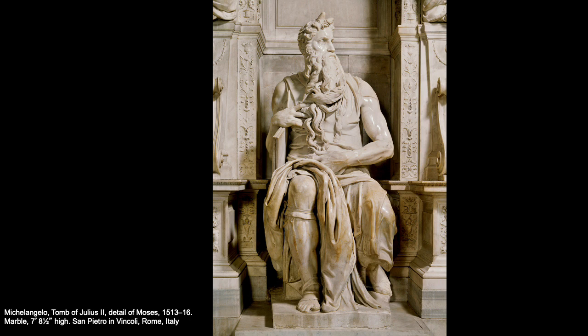Moses is depicted quite muscly, and he seems rather angry or intense, almost as if there's a pent-up energy. It has a sense of movement to it without really becoming overwhelming. You can see one leg is pulled back here as if he's about to push himself upwards into a standing position.